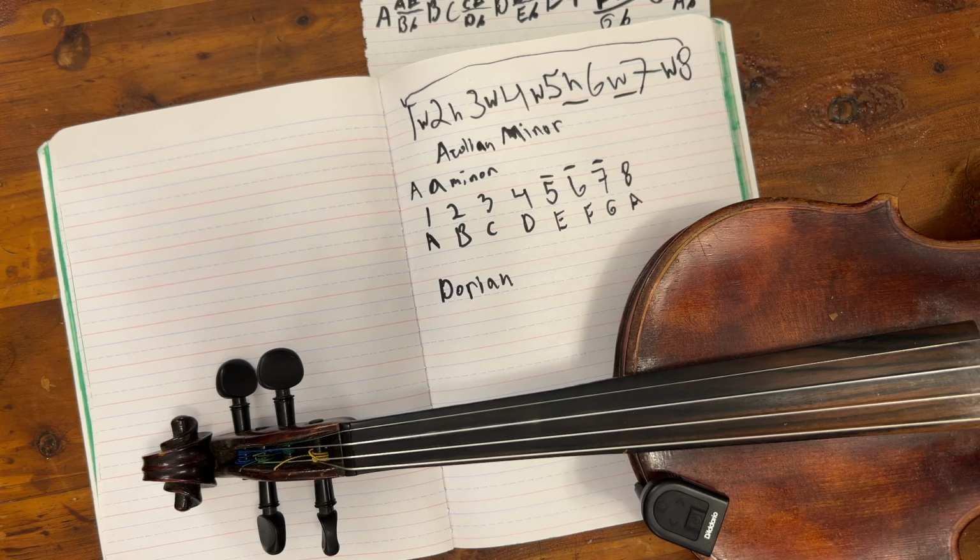Now, if that means something to you now, great. If it doesn't, I would suggest you go listen to, say, Minor Swing by Stephane Grappelli and Django Reinhardt to hear what a Dorian minor sounds like, or some parts in Bluegrass in the Backwoods by Kenny Baker, to get a feel for how that imparts some character into the minor tune, into the minor sound.